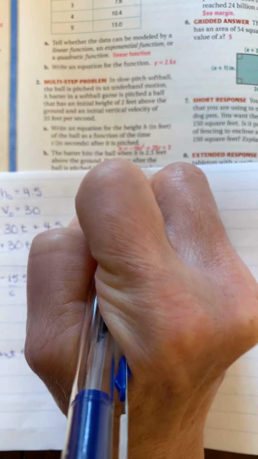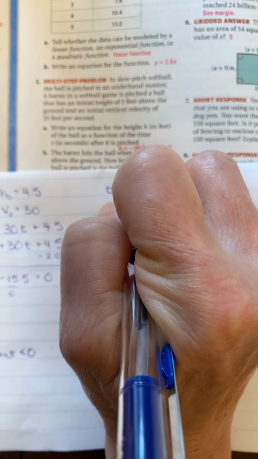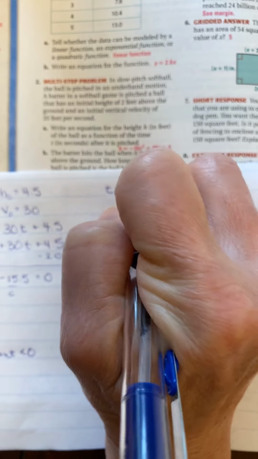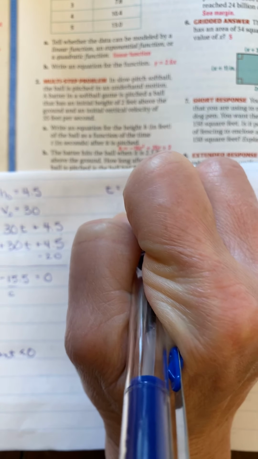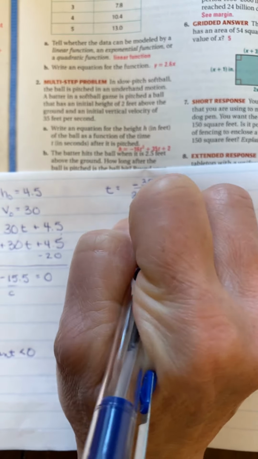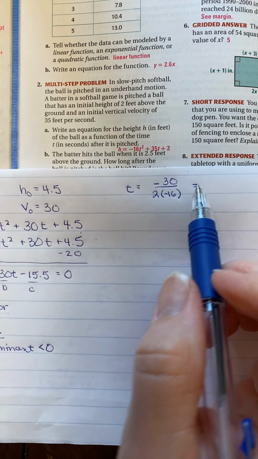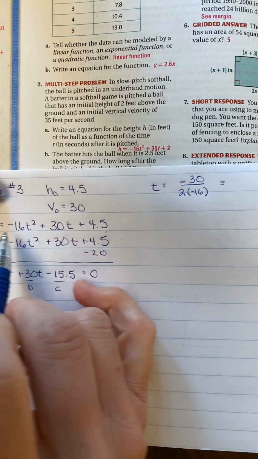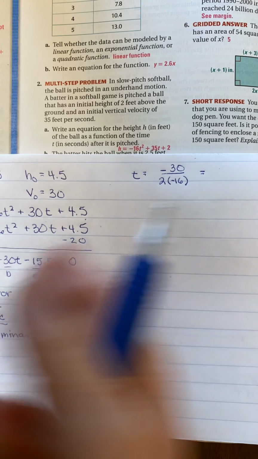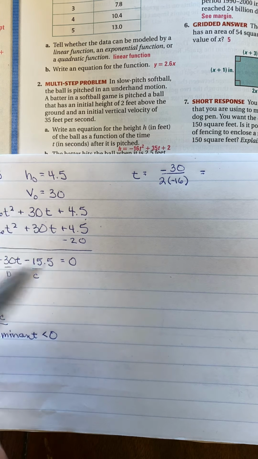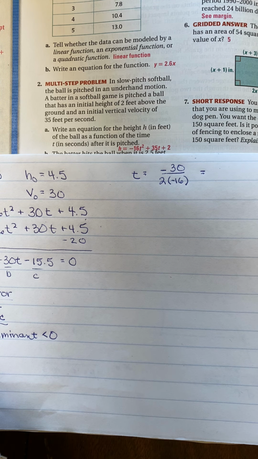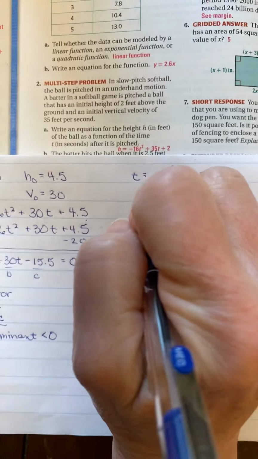So our time of the vertex is negative 30 all over twice negative 16. This will be a positive number. Let's go ahead and do 30 divided by 32, which is 0.9375.